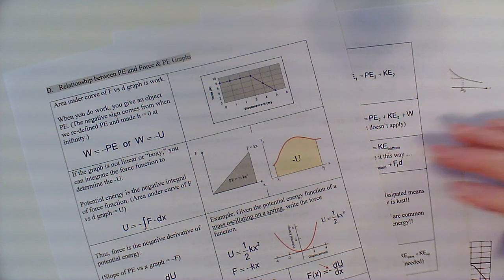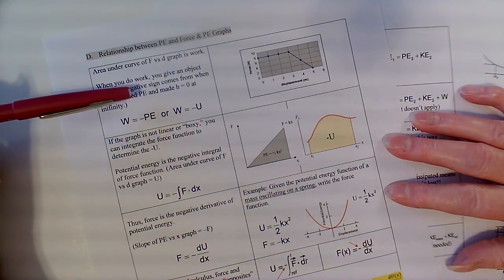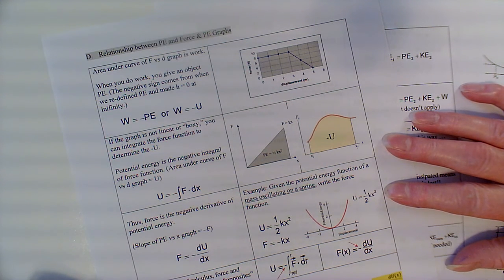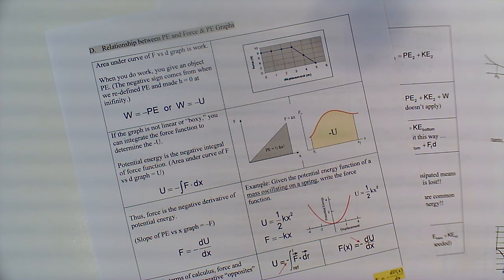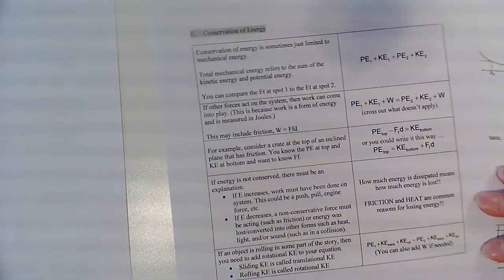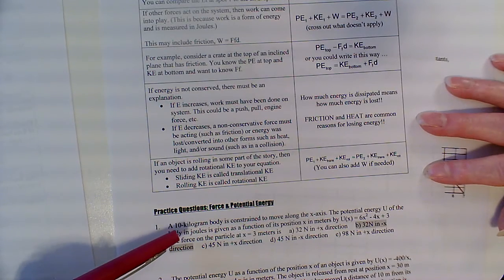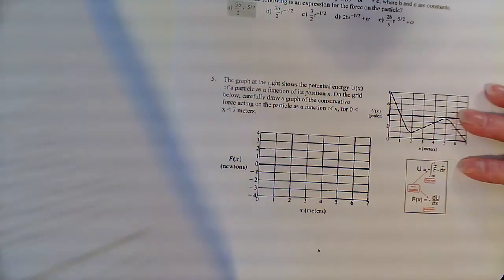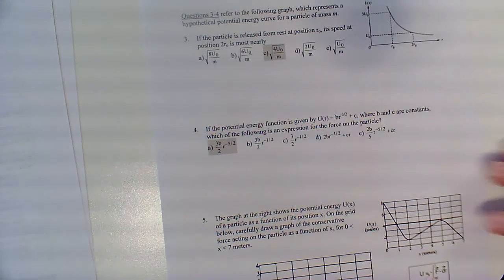So I would like you to literally read all of the stuff in each of these boxes and say to yourself, yep, that makes sense, etc. That will make sure that you're not missing any of the important information here. And then in this video, I'm going to walk through these practice problems 1 and 2 with you. And then in the next video or videos, we will also do 3, 4, and 5.